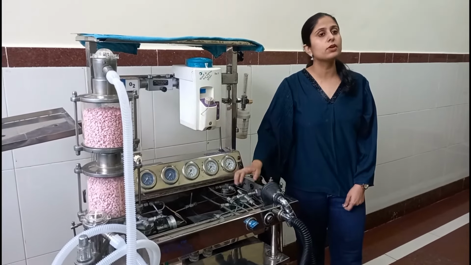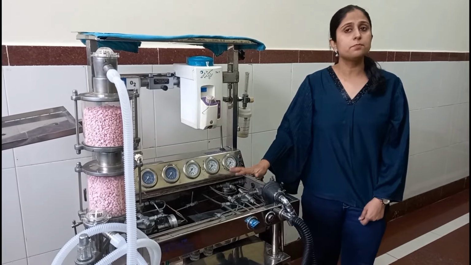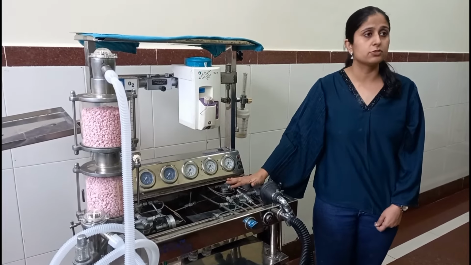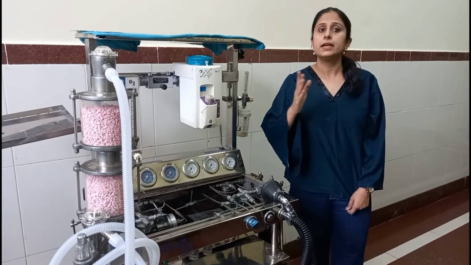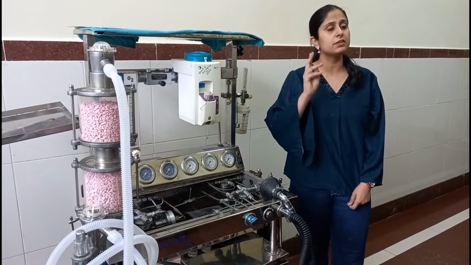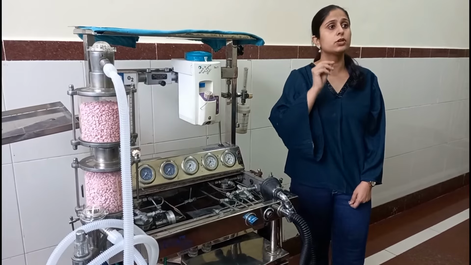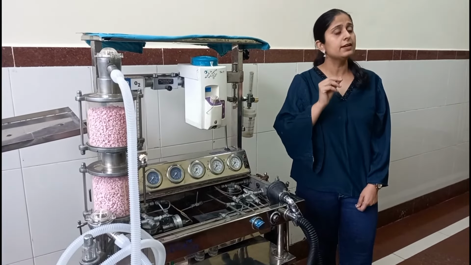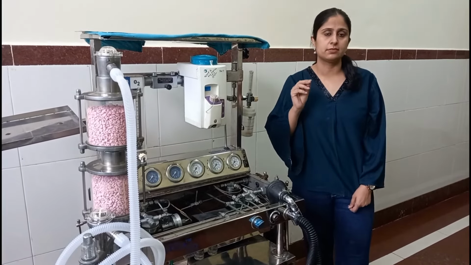Now first of all, before I start discussing the machine, there is a pressure system which has to be discussed, which includes the high pressure system, intermediate pressure system, and the low pressure system. High pressure system, please remember, has oxygen at 2000 psig and nitrous oxide at 760 psig.